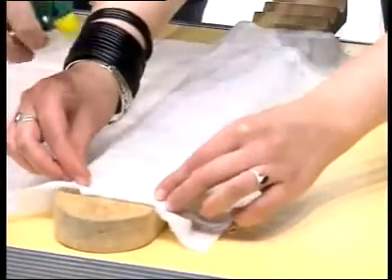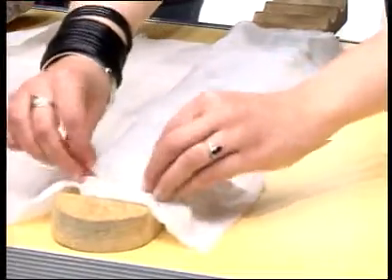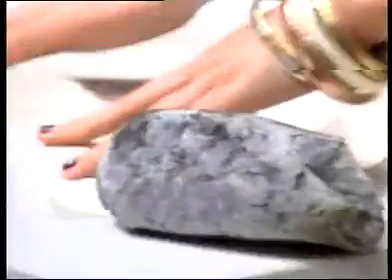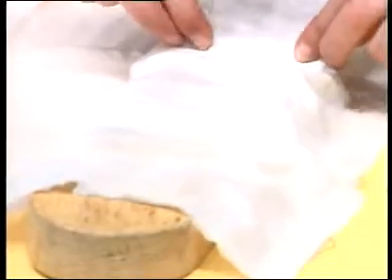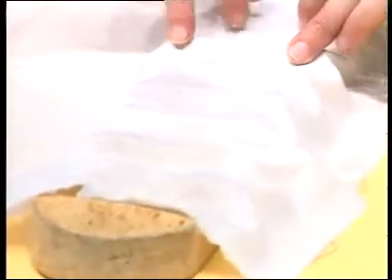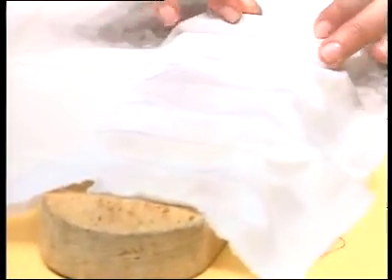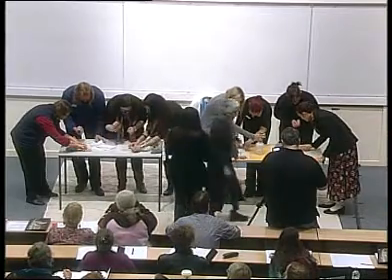Oh gosh, look at this. Oh no. They have made a hole in the linen. You're fired. They are fired, yes. A few different techniques.